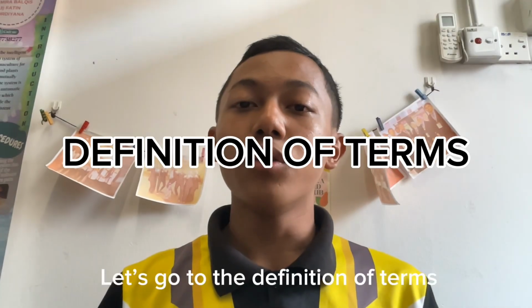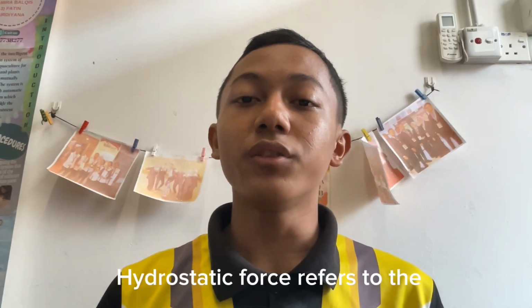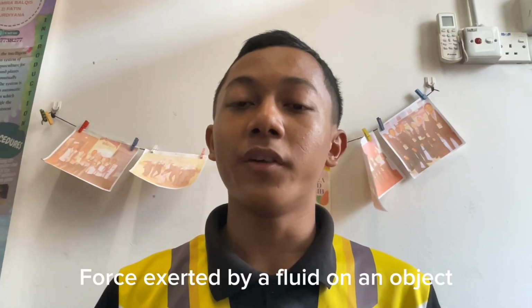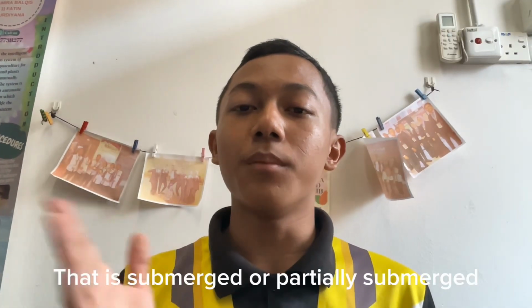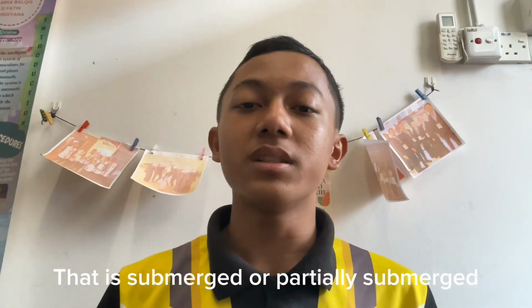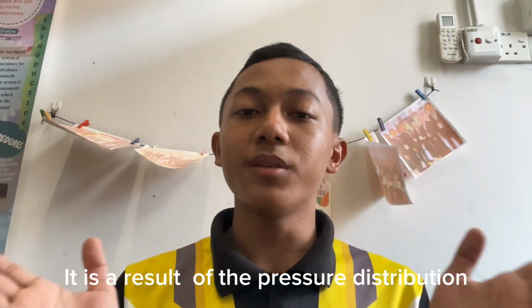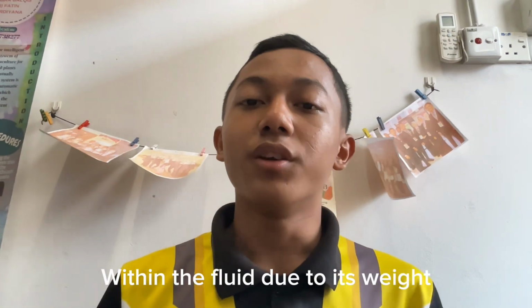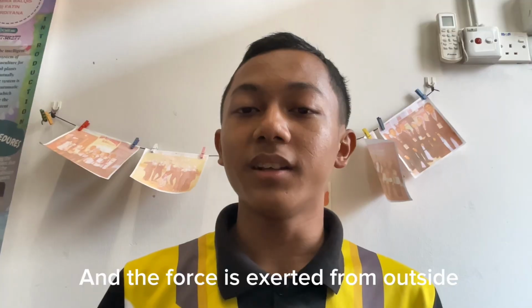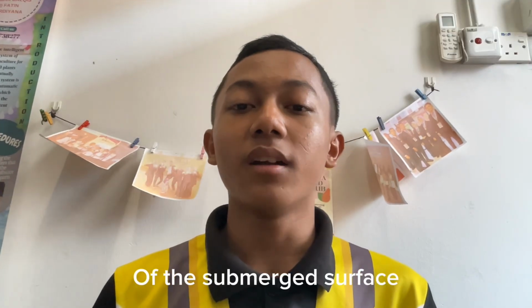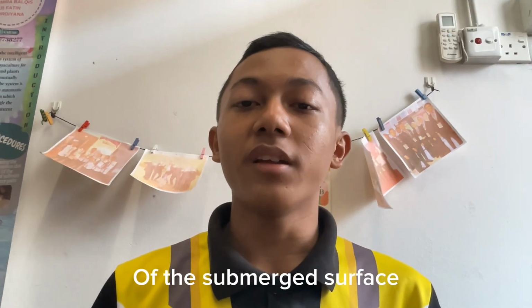Now, let's go to the definition of terms. Hydrostatic force refers to the force exerted by a fluid on an object that is submerged or partially submerged in the fluid. It is a result of the pressure distribution within the fluid due to its weight, and the force is exerted from outside of the submerged surface of the object.